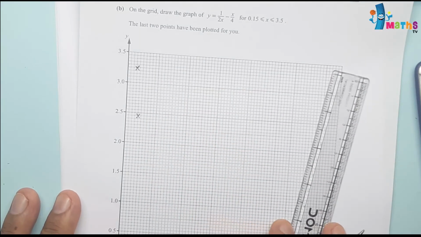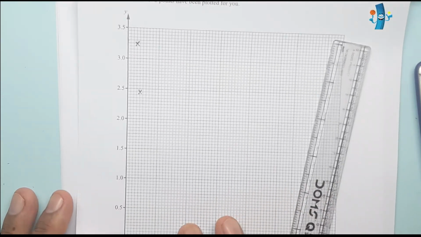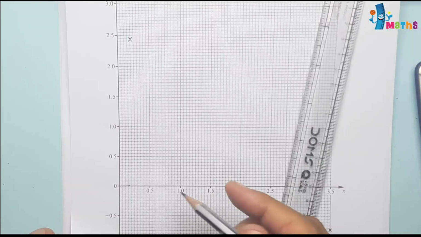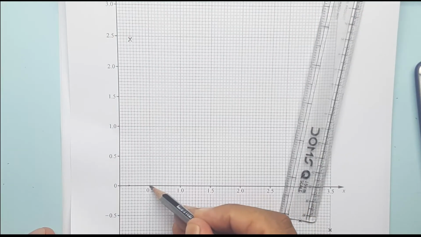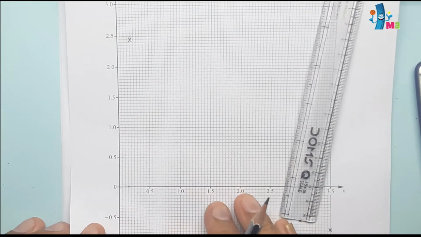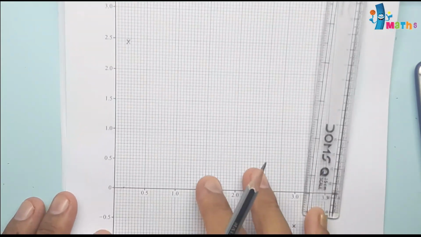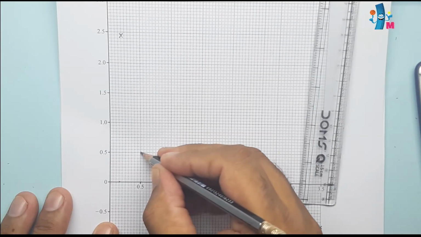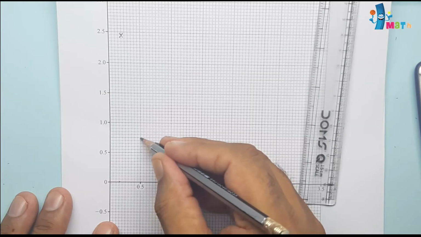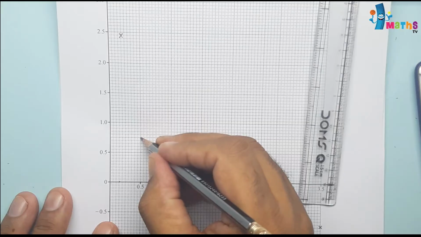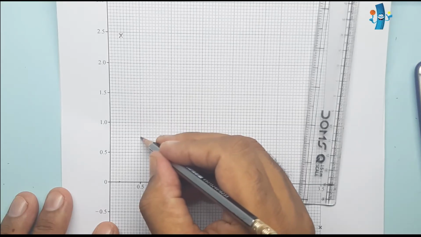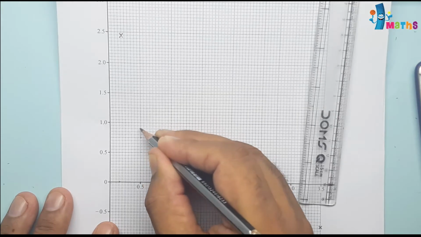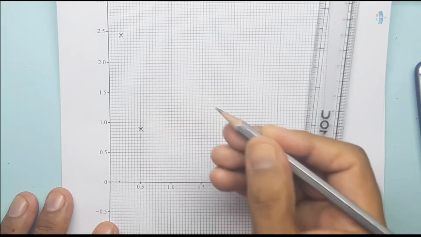Next point is 0.5. The x value 0.5 is over here, and the y value is 0.88. So 0.75 is this, and 0.88 will be closer to 0.9, so we take this point over here.